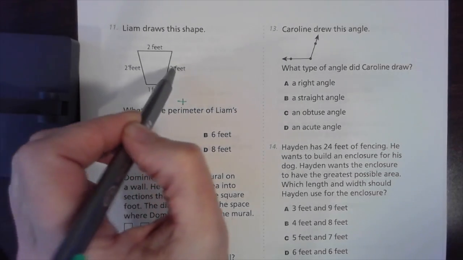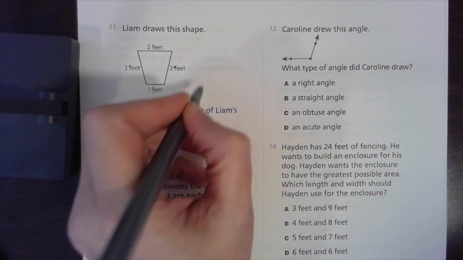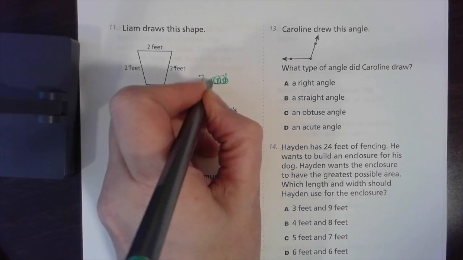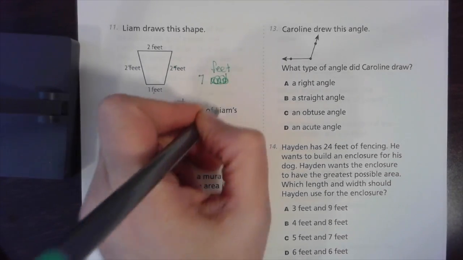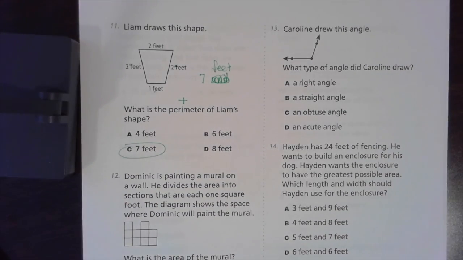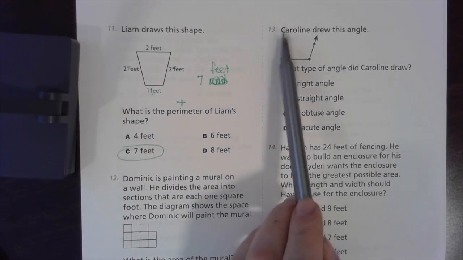So 2, 4, 6 plus 1 is 7. So I got 7 units. Oh, 7 feet. It tells me what units. Okay, well, there you go. 7 feet right there.